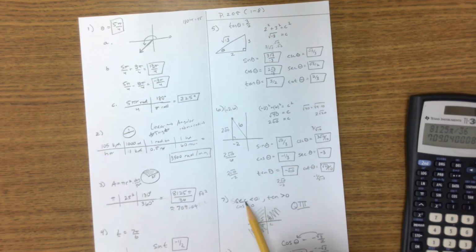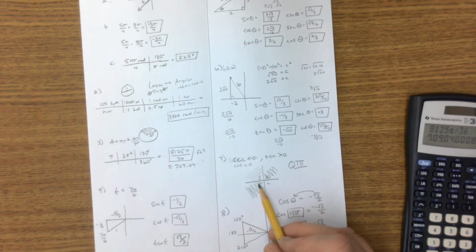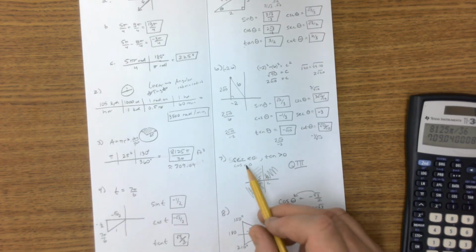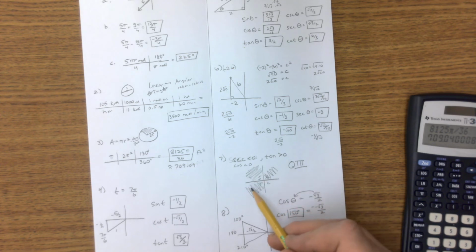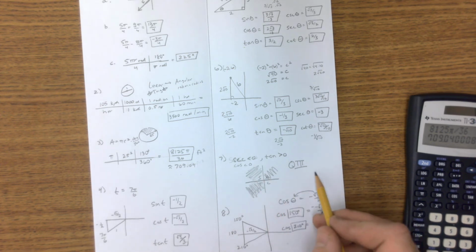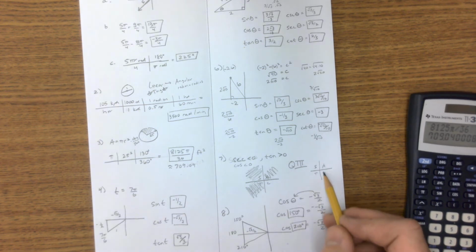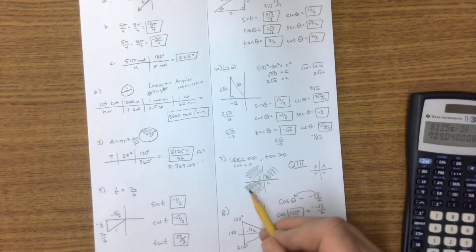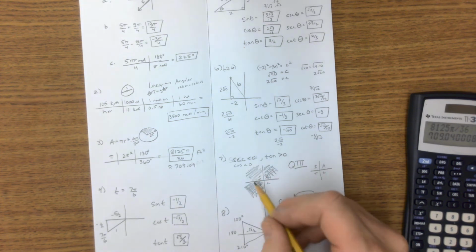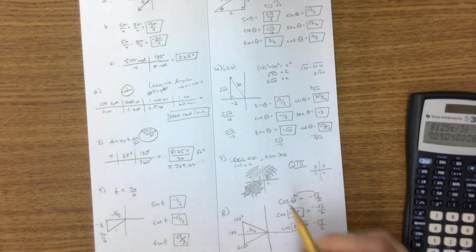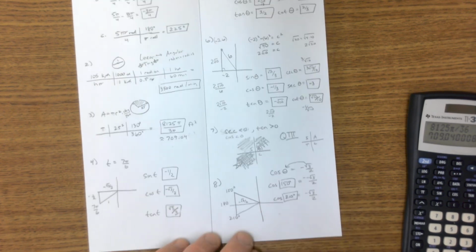Problem 7, we're looking for secant less than 0. Well, secant matches cosine, right? And we do this statement, all students take calculus. Well, where's cosine negative? Cosine is negative over here. Because this tells us, if I rewrite it here, all students take calculus. Cosine's positive in these two. Well, where's tangent positive? Well, tangent's positive in these two. So we have these two. So the answer is down here. Quadrant 3 is in both of them.